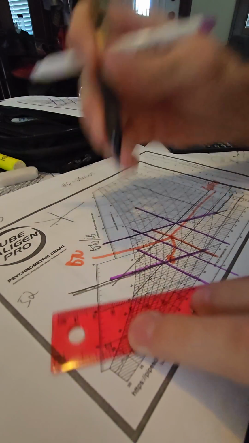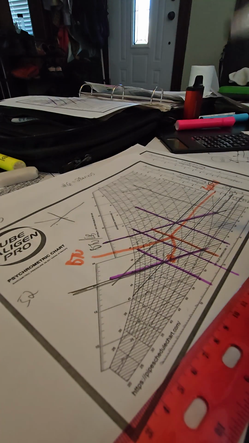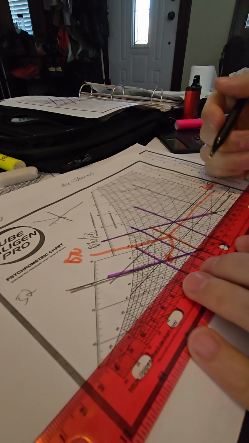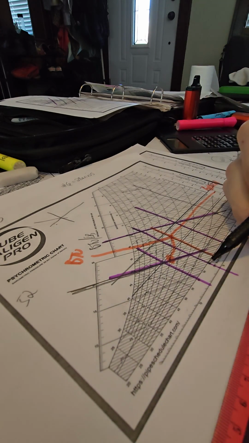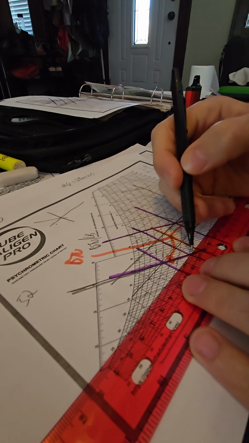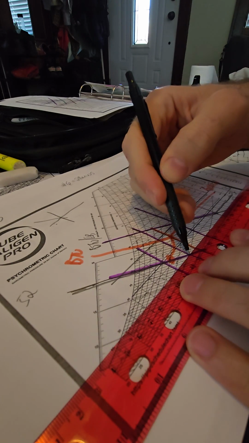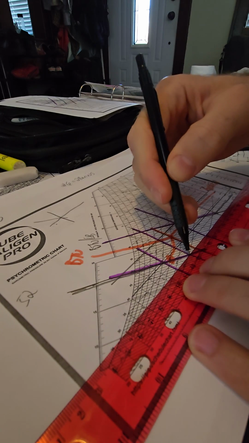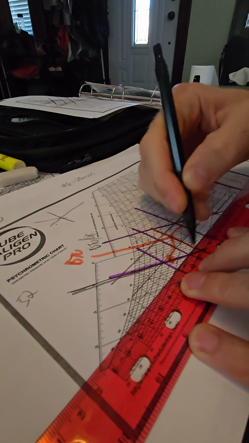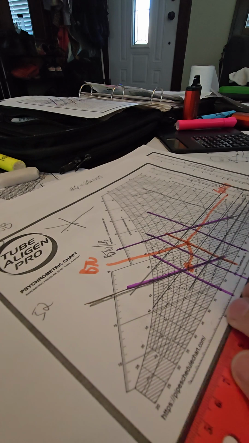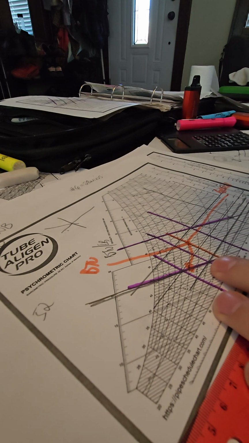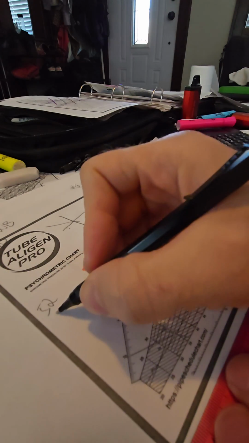So 50, I just plotted that, comes down to here. We're going to go straight across, keeping parallel. Which will give us 25, 26, 27, 26. Let's go 26.